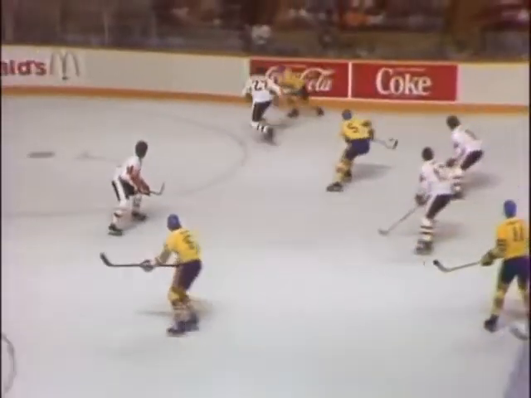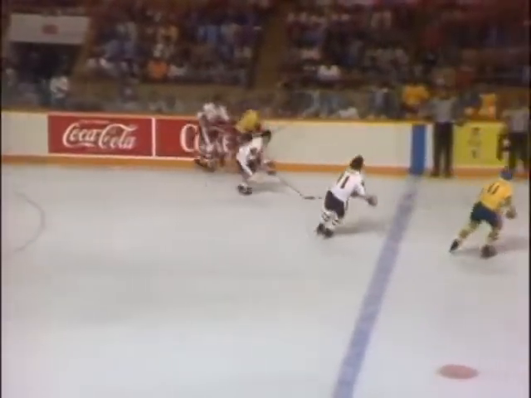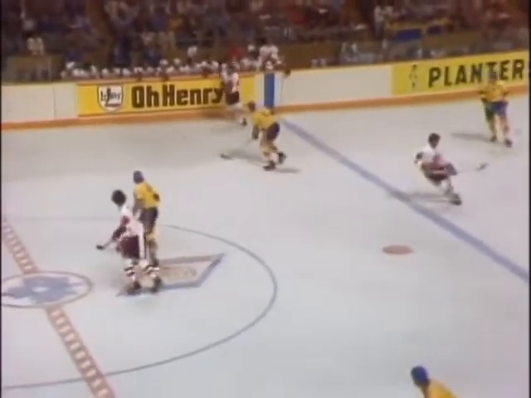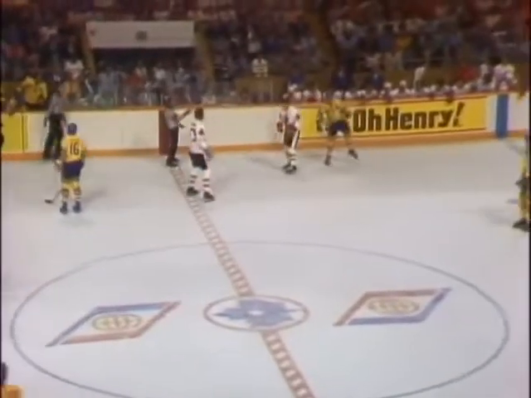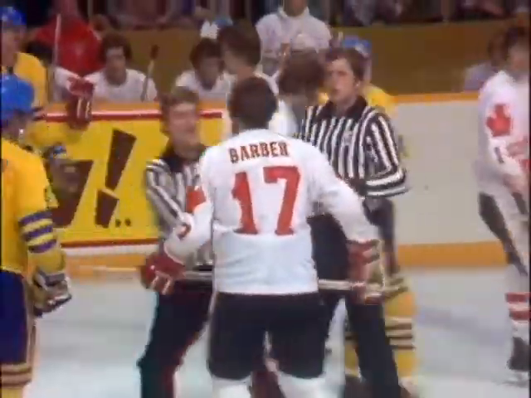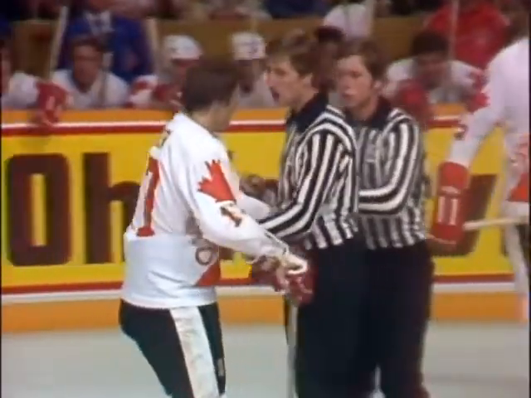Nielsen, number 15, down the right side, back for Salming. He's checked by Martin, and back comes Barber, but the puck hit Perreault. Lundstrom, number 11, there'll be a penalty as Barber had his stick high. Barber is a little upset as the two linesmen, Rossiker and Pierce, go in to direct him to the penalty box with 4 minutes and 32 seconds remaining in the game.